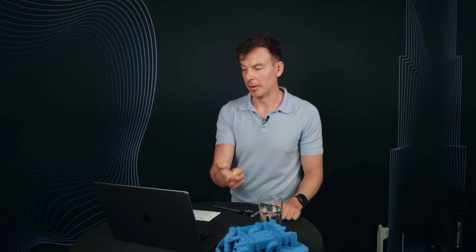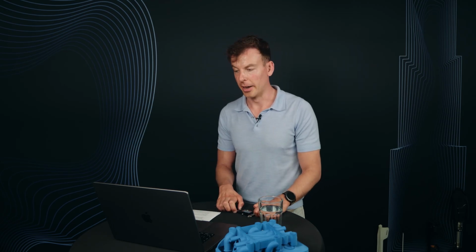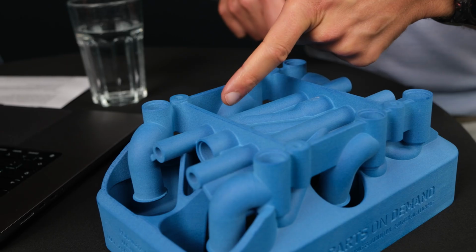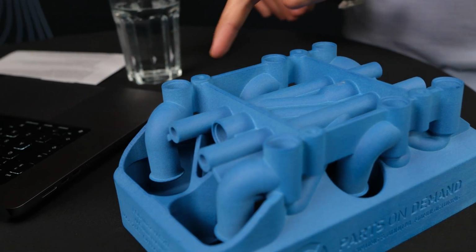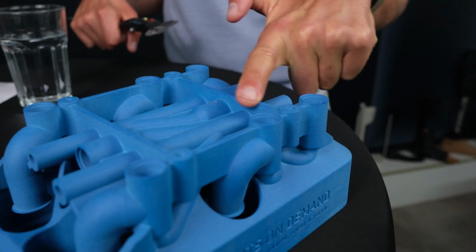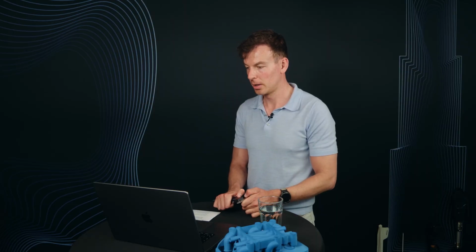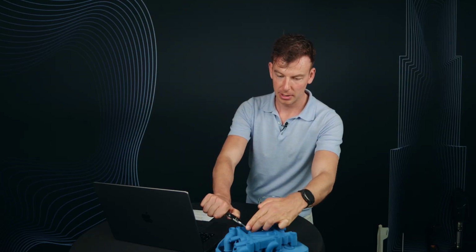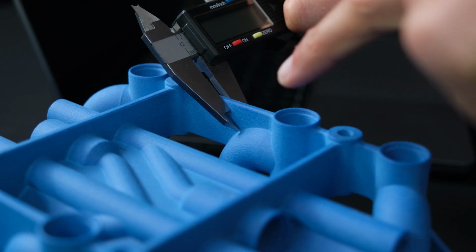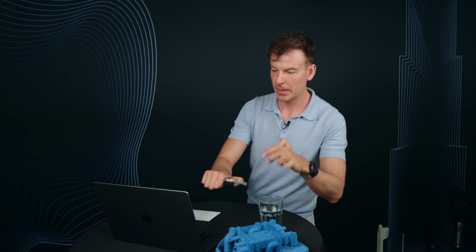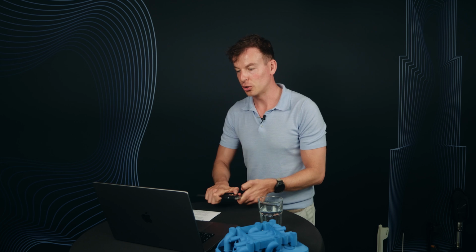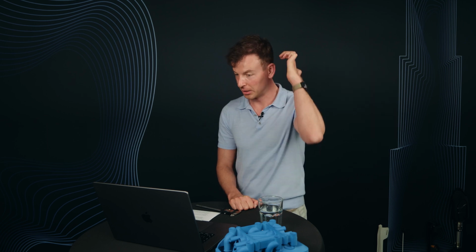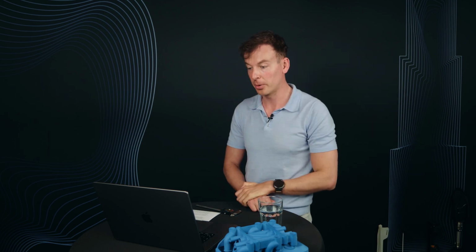So I have my manifold here, and it's basically measuring the thickness of that rib that's connecting the two holes, right? Absolutely. So if I show it here, it's this measurement. And can you show how that's constructed? Maybe zoom in a bit in the software, and what makes it different from the caliper measurement?